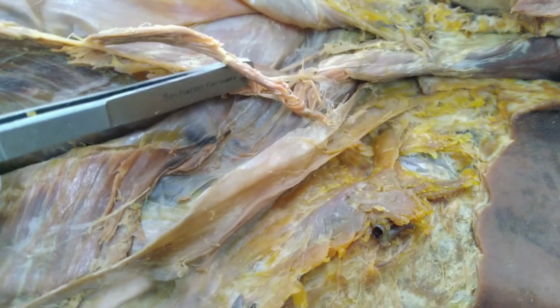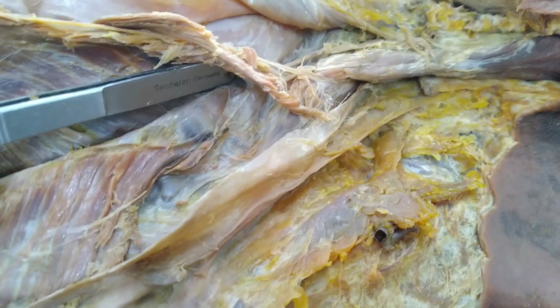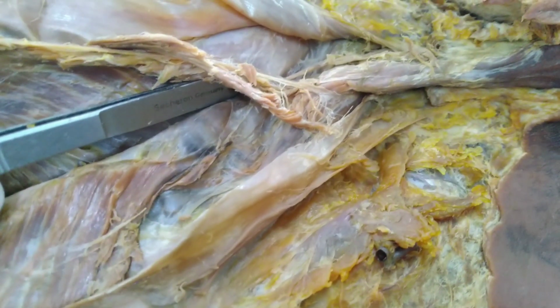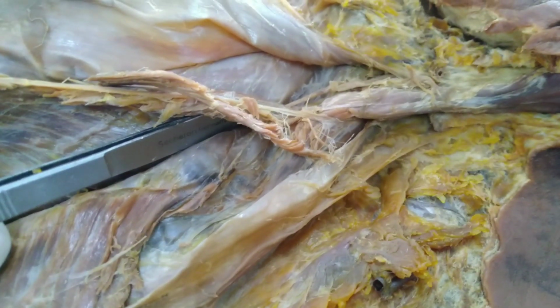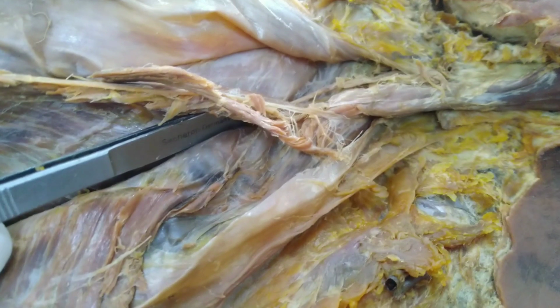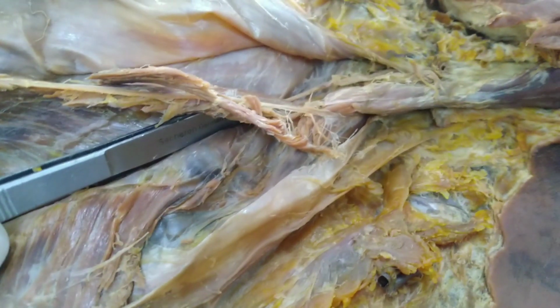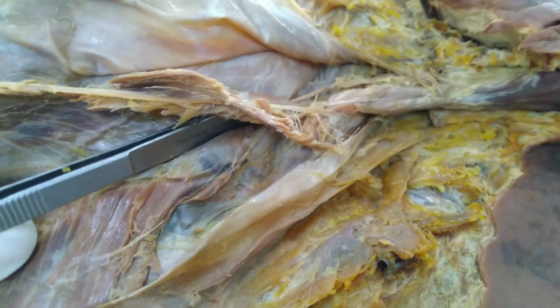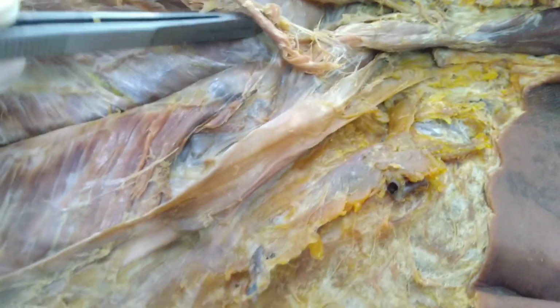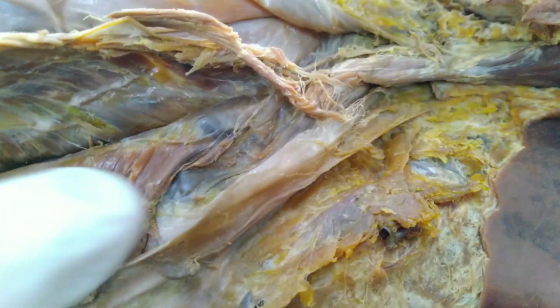I think in one of the earlier videos, I have wrongly identified the dartos muscle layer as coming from the Scarpa's fascia. So the dartos muscle layer actually comes from the Camper's layer of the superficial fascia.